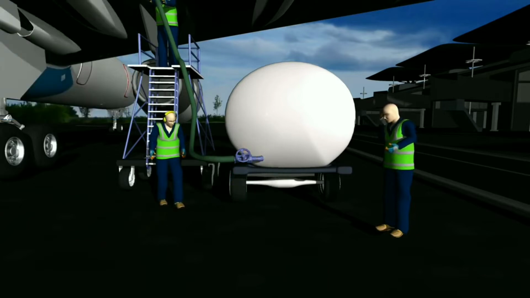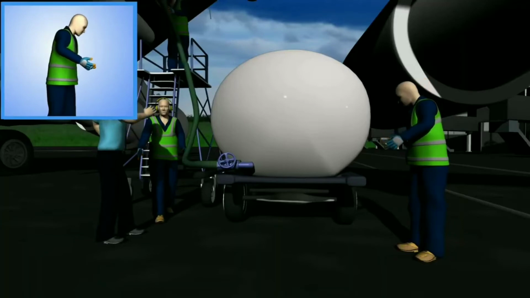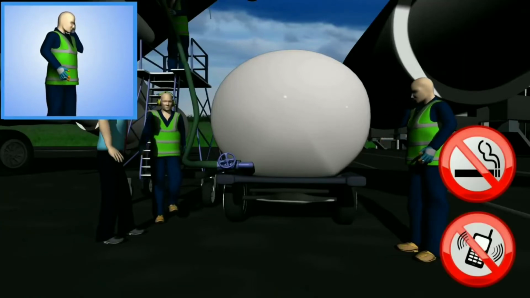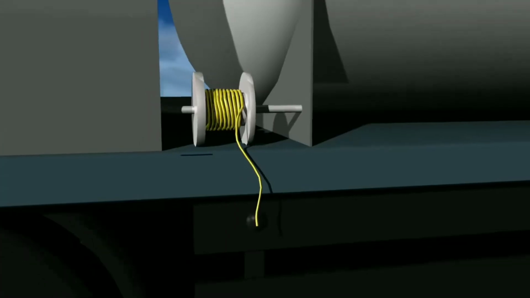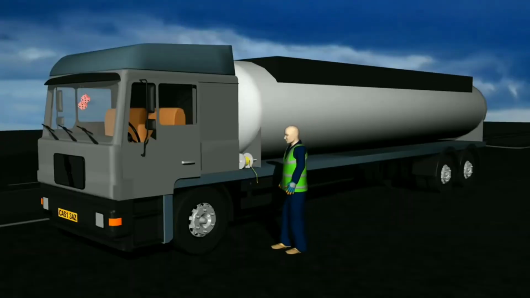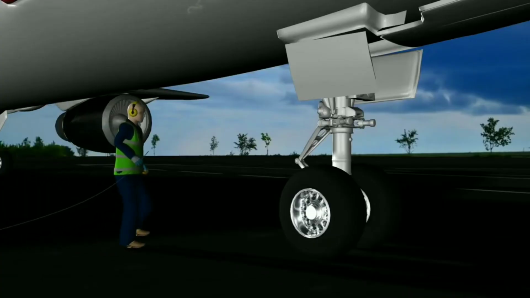In this case, safety condition is a complete ban on smoking, use of mobile phones on the airside, precaution of keeping sawdust at hand to put on any leaked fuel, and ensuring that the aircraft and fuel bowser are grounded through a banding wire to prevent sparks from static electricity that could result in a fire.